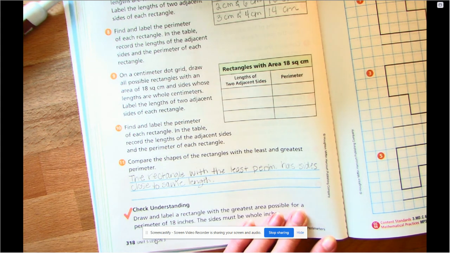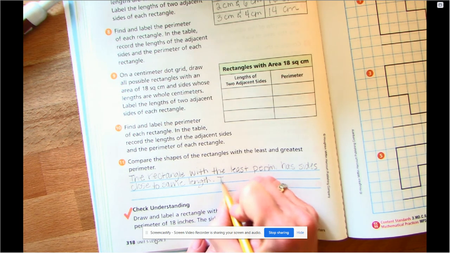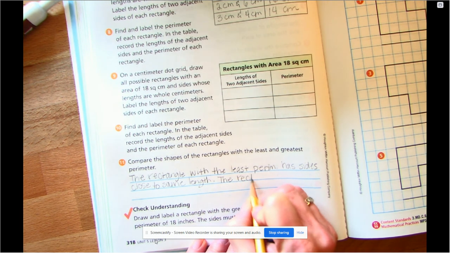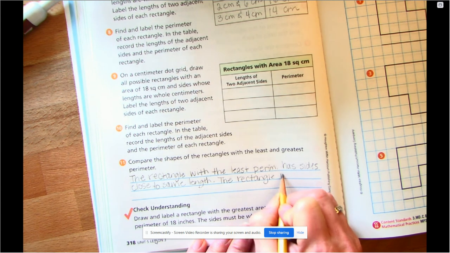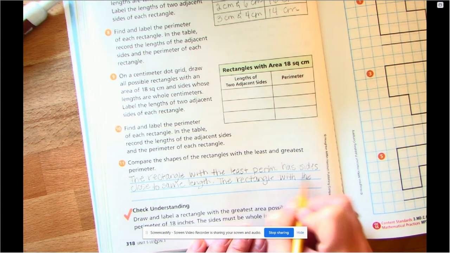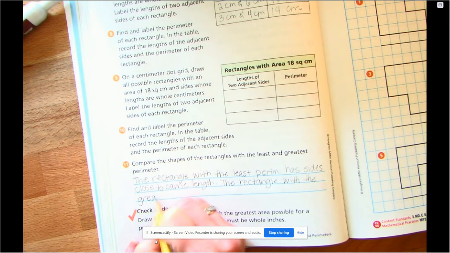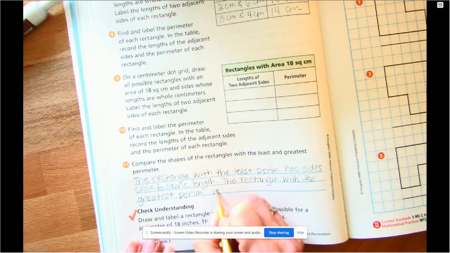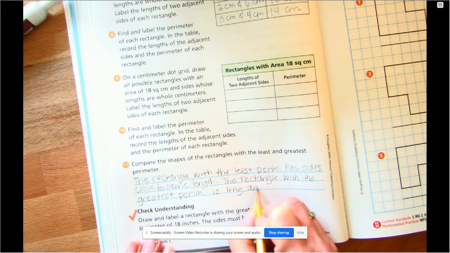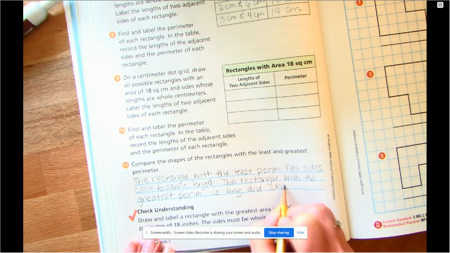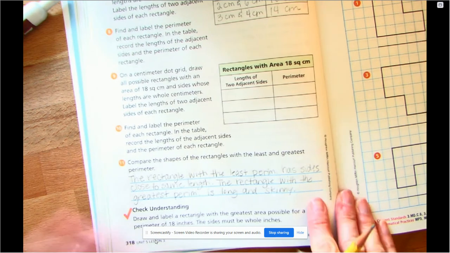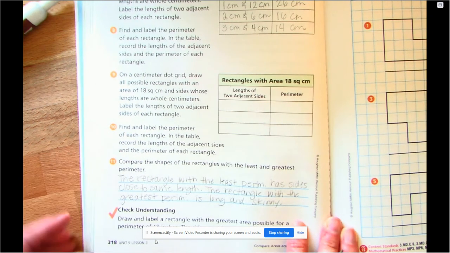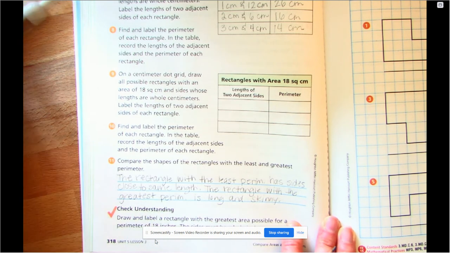The rectangle with the greatest perimeter, right, is long and skinny. I know in math and in science we do a lot of writing. So if it's long and skinny, that means that those partners, right, are different. They're not similar at all. Okay? So if you need to pause to copy that down, you can do that.